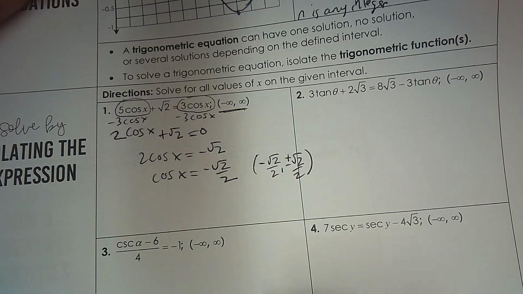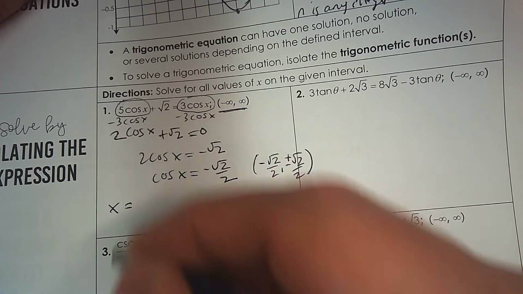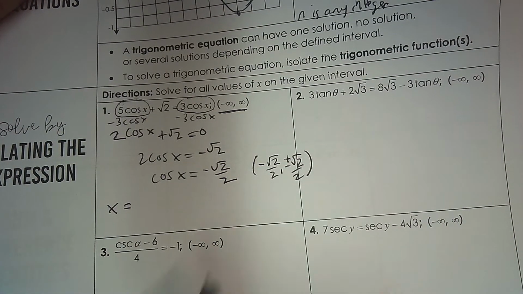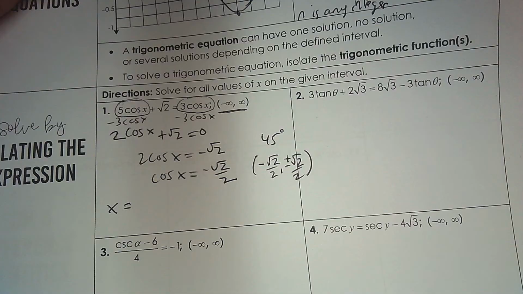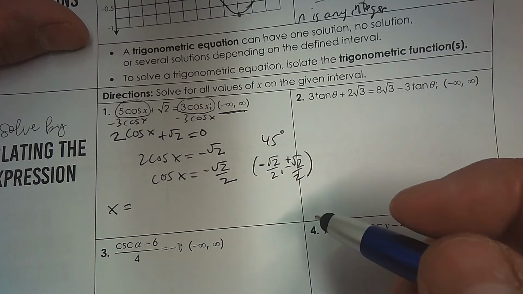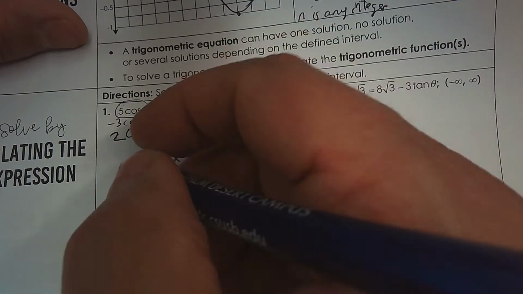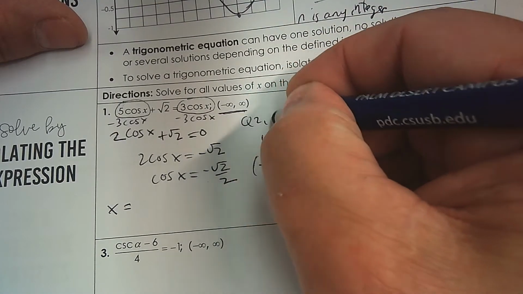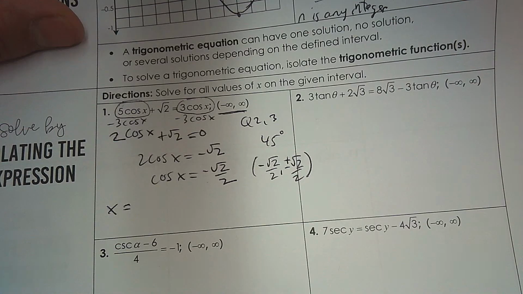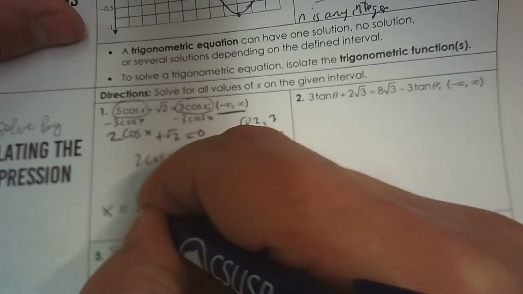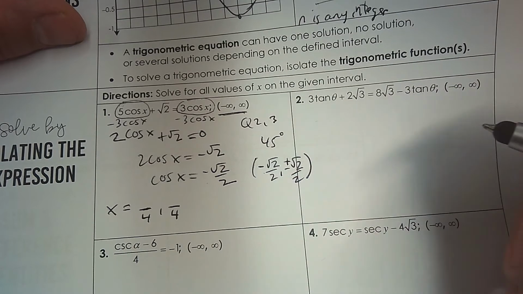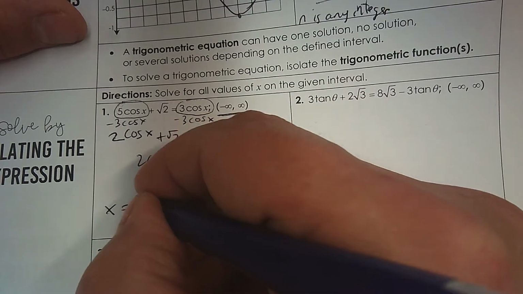So what are the angles from 0 to 2 pi that this is true for? So what's the reference angle? What quadrants are we in? For negative, we're in quadrant 2 and quadrant 3 when cosine, the x-coordinate, is negative. So for 45 degrees, that's pi over 4. What are the radians in quadrant 2? That's 3 pi over 4.